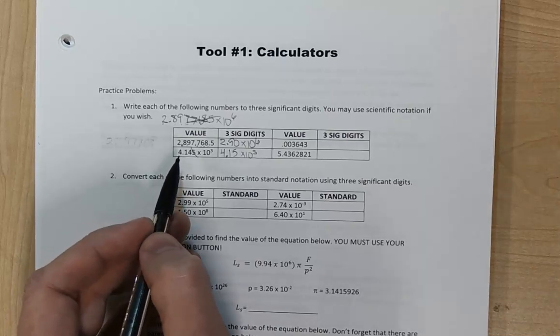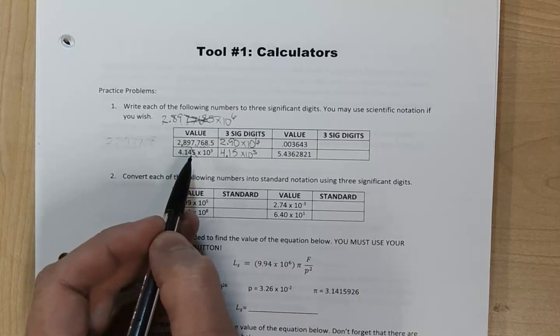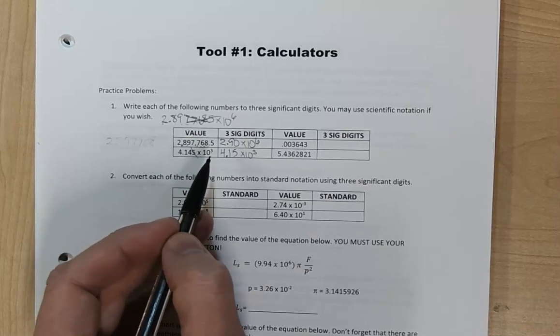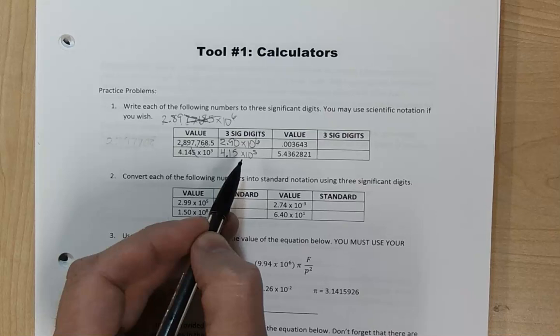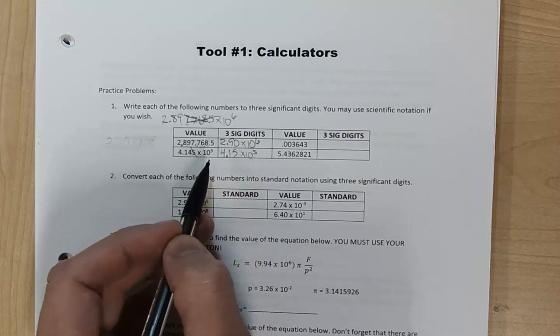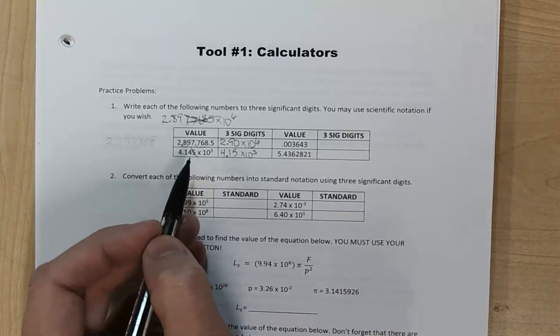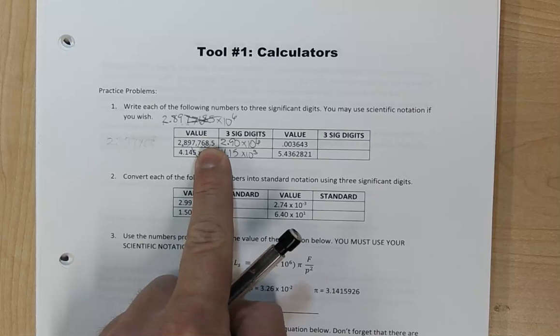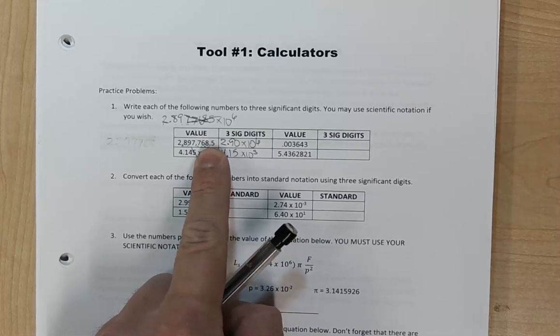You wouldn't just write down 4.15, because 4.15 is 4, right? 10 to the third is 1,000. 4.15 times 10 to the 3 is 4,000. If you ignore the power of 10, then you've taken 4,000 and turned it into 4, and you haven't rounded, you've radically changed the value of the number.